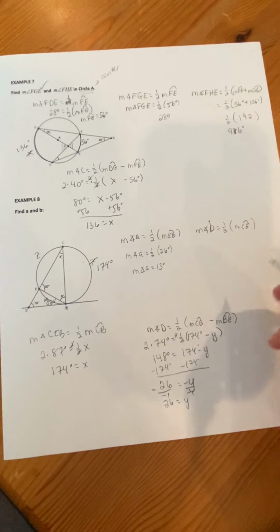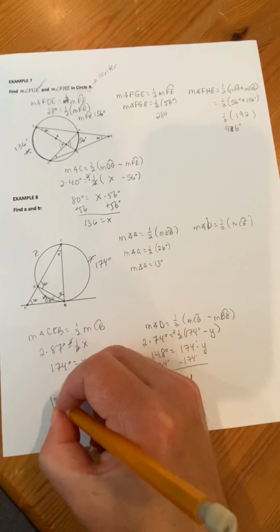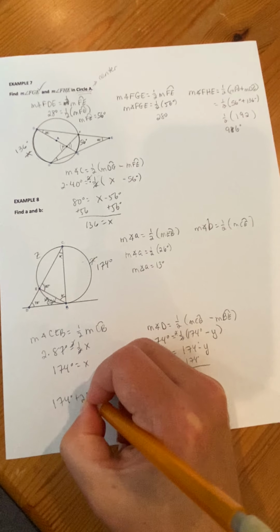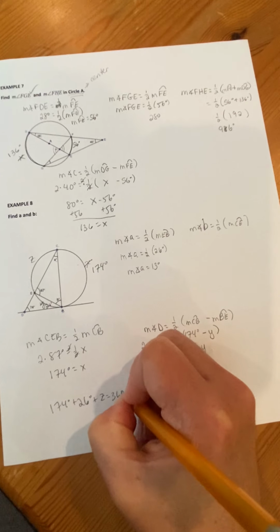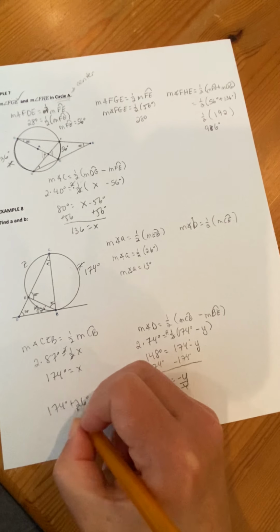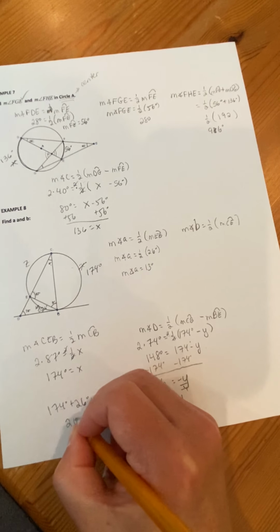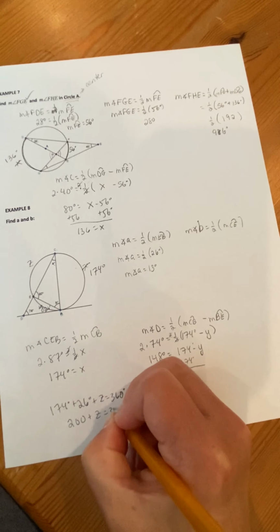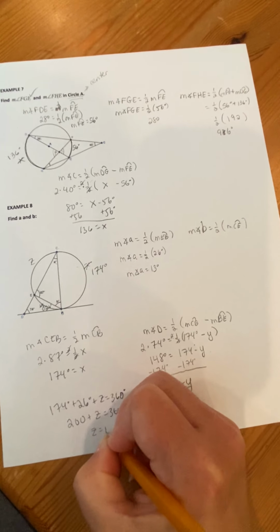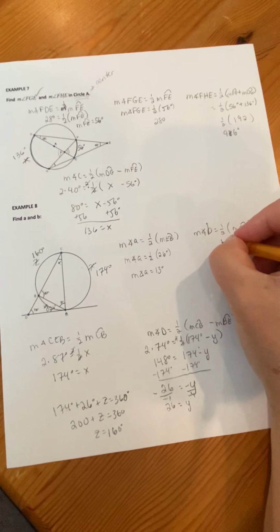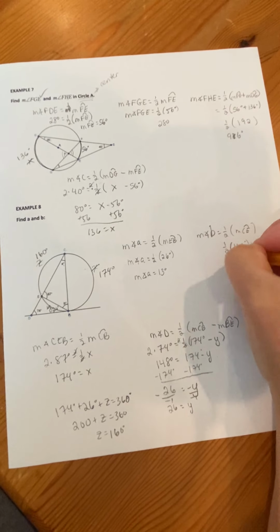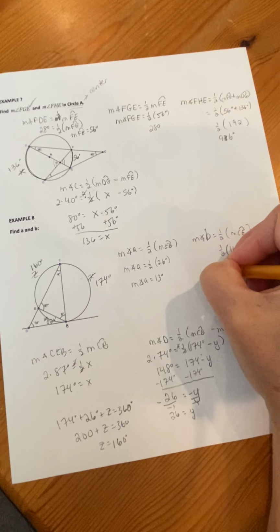So if I call that a Z, I know that 174 plus the 26 plus the Z would equal 360 degrees. This adds together to be exactly 200. So that must mean that this arc is exactly 160. Now I just take half of 160, and that would give me 80 degrees for the measure of angle B.